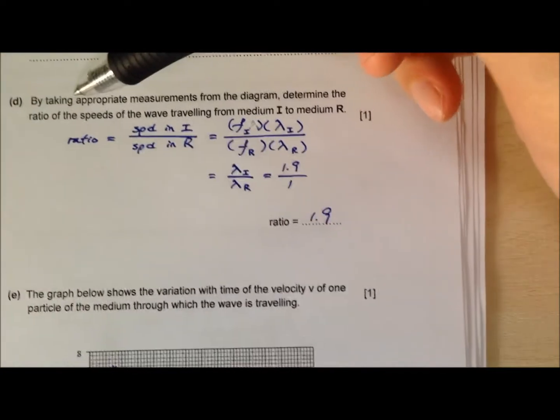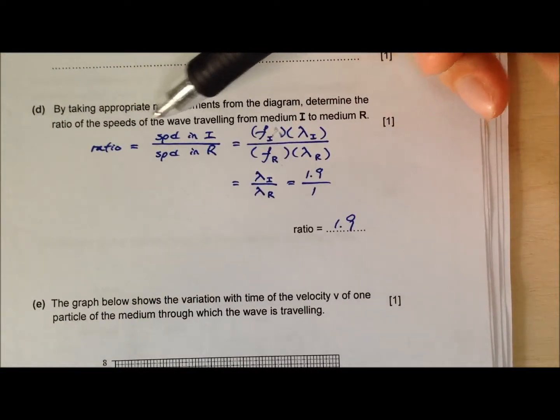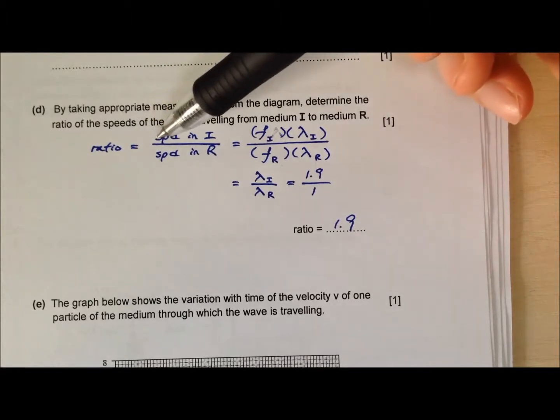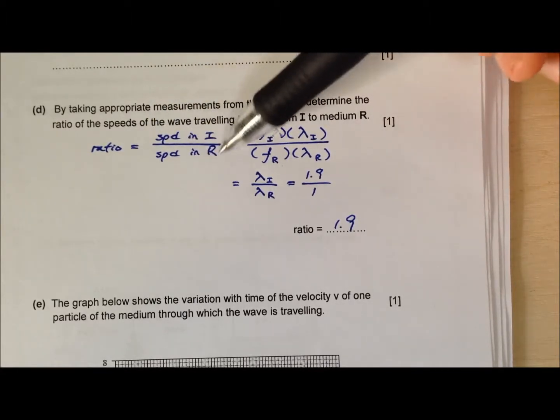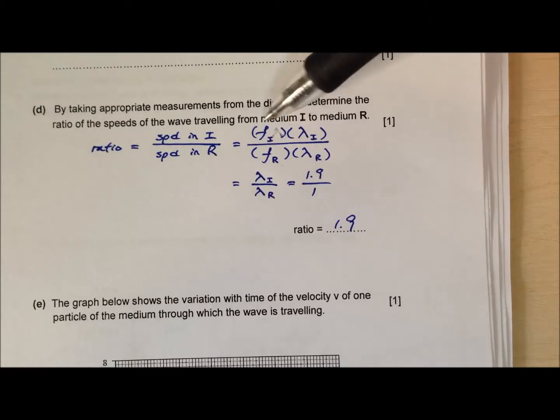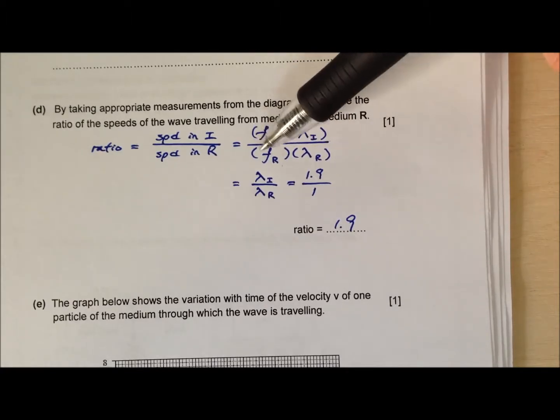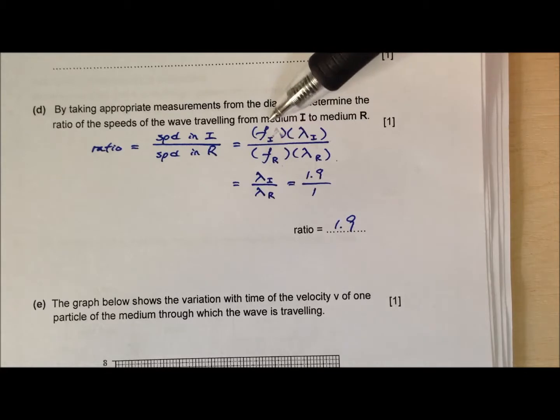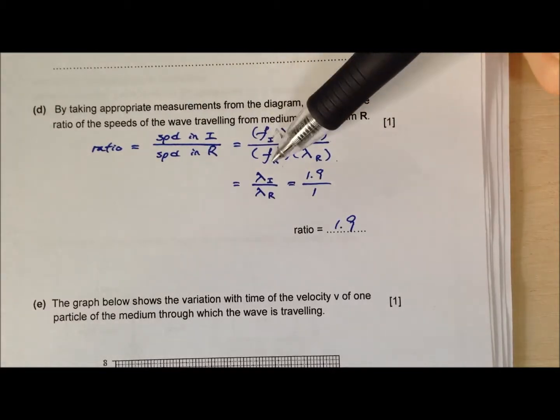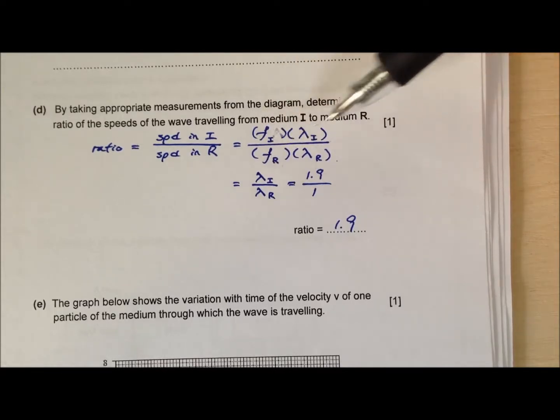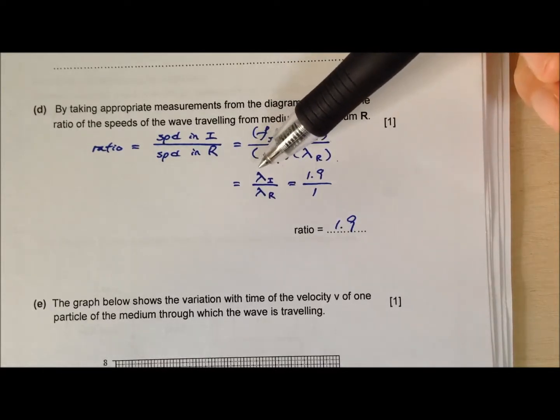Now you are asked to find the ratio of the speed between I and R. Like I just explained, the speed in I and R is given by V equals F lambda. So you have Fi lambda I, Fr lambda R here. But the frequency is only determined by the source that produces the wave, so the F here and the F here will be the same. They can then be cancelled off. So you are left with lambda I and lambda R.